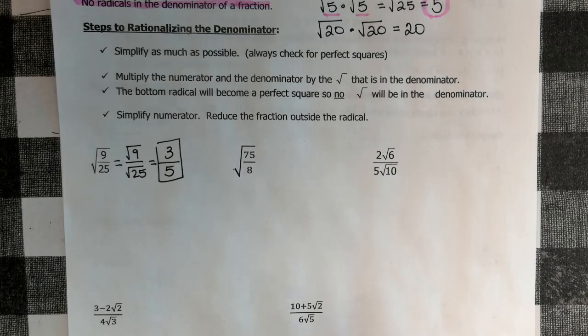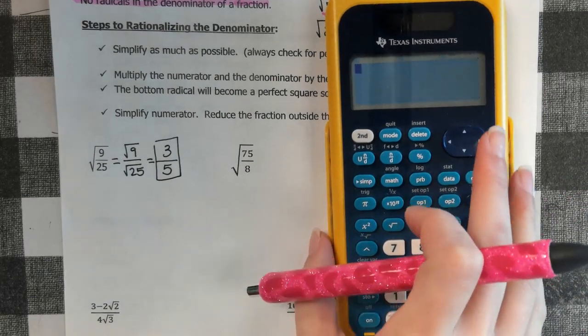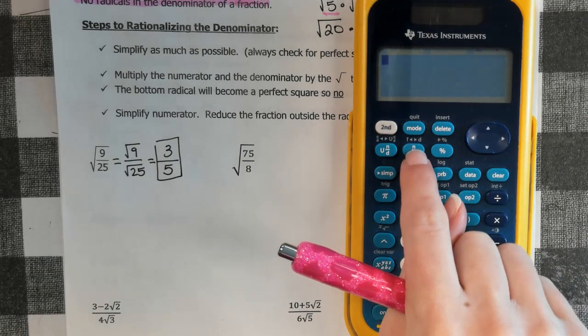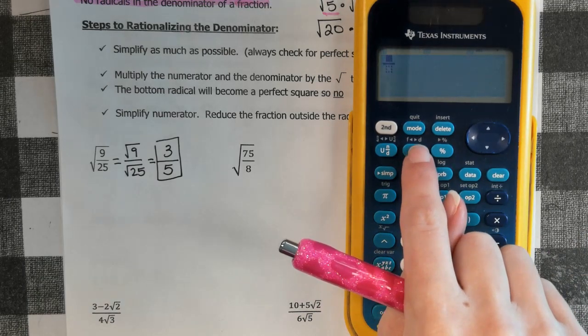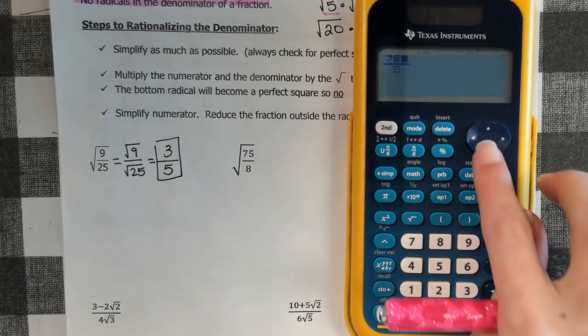Now, if I have square root of 75 over 8, I'm going to show you how to check to simplify a fraction in here. If you have a fraction, type your fraction in your fraction bar button, 75 over 8.